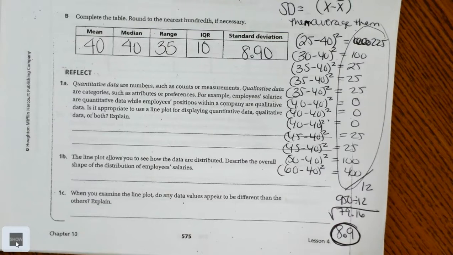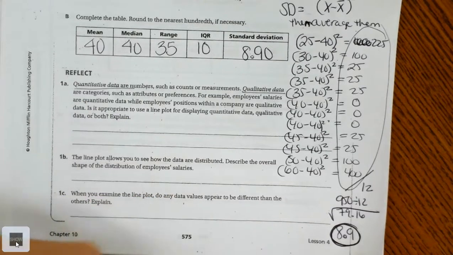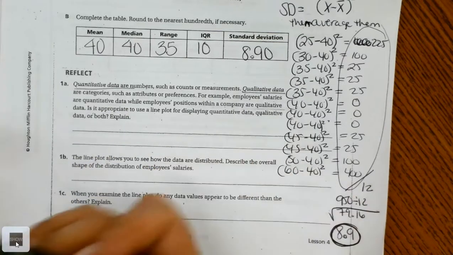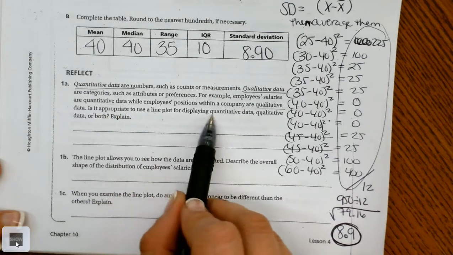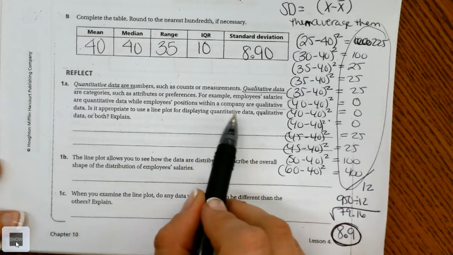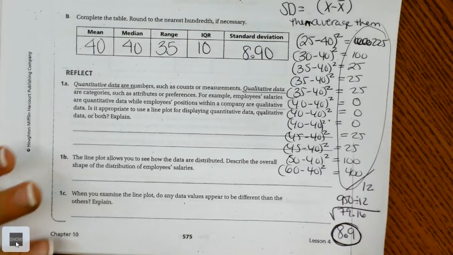All right. Quantitative data are numbers such as counts or measurements. Qualitative data are categories such as attributes or preferences. For example, employees' salaries are quantitative, while employees' positions within a company are qualitative. Do you guys get that? Quantitative numbers, qualitative not numbers, like things, right? Job titles. It is appropriate to use a line plot for displaying quantitative data, qualitative data, or both. Explain. When would you use a line plot? Quantitative or qualitative or both?